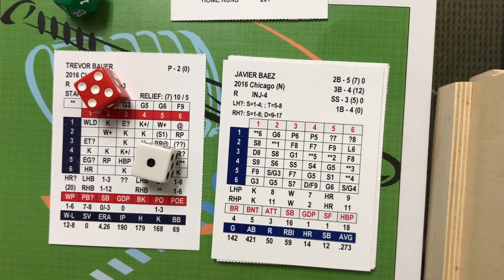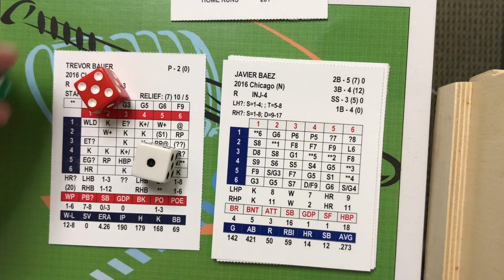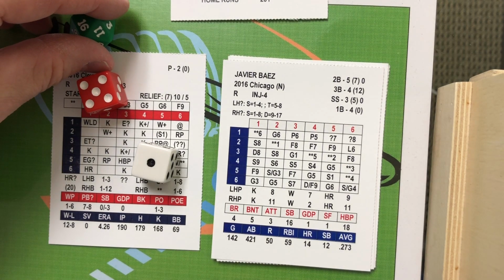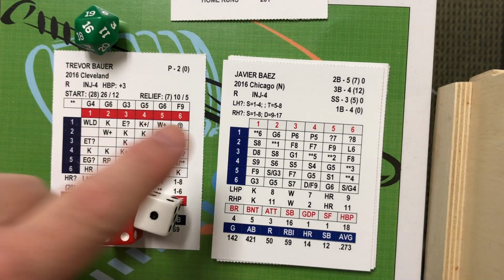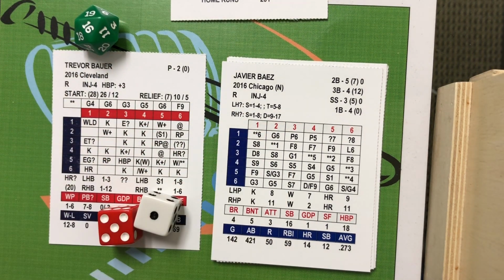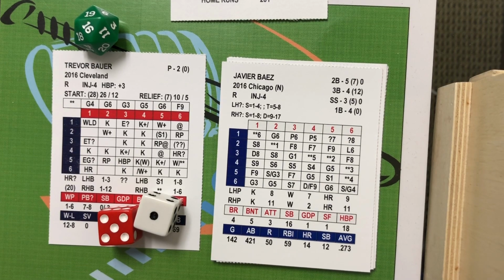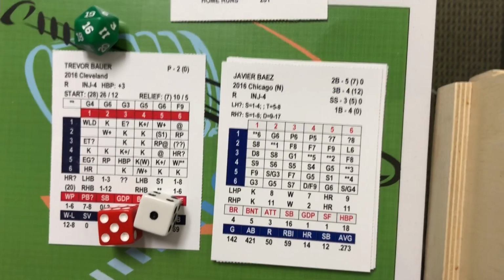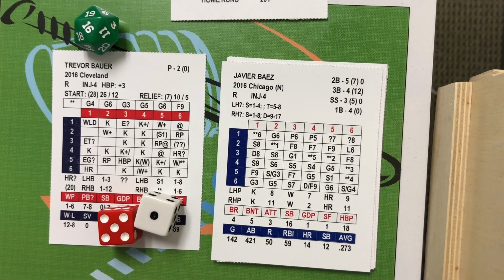Baez will swing and hit it to left. And it's going to be extra bases. It bounces over Crisp's head, and Contreras will score. It's now 6-3 Cubs, and Bauer has imploded. Out of the dugout comes Terry Francona. He wants Andrew Miller to take over, and it is a 6-3 Cubs lead with 2 outs in the fifth.